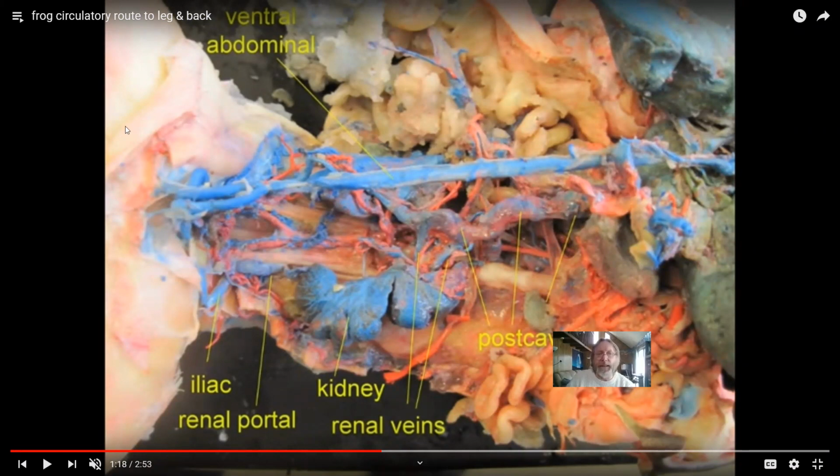From the leg, so here the legs here to the left. So that's one leg over here. That's another leg over here. Here's the dorsal aorta splitting into the iliac arteries, which will go to each leg. Coming back, there are veins coming from the legs, iliac veins. Now, some of this blood can come back as a ventral abdominal vein.